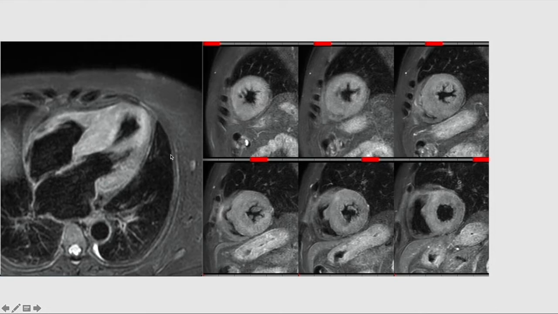In the same patient on still images, you can find intense hyperintensity in the septum, suggesting edema. The same thing is pointed out by the arrows on the short axis views. Identifying edema is very important in case of HCM, because these areas of edema are known to progress into scarring or fibrosis in the future. So it is always important to image for edema in case of HCM.